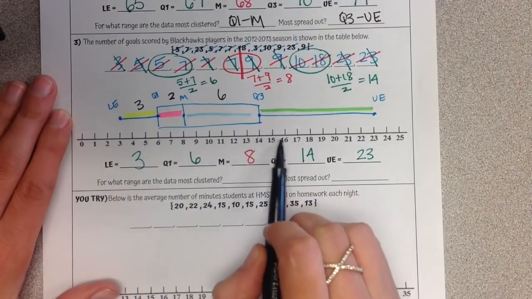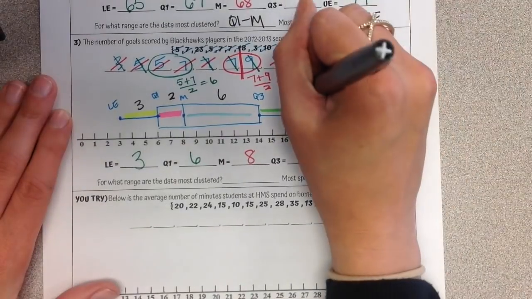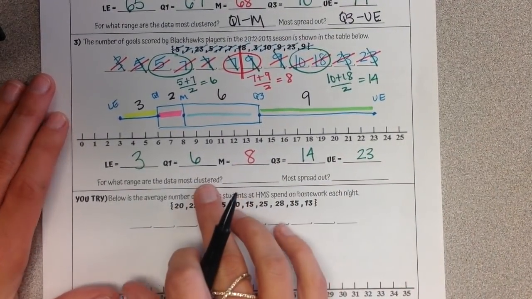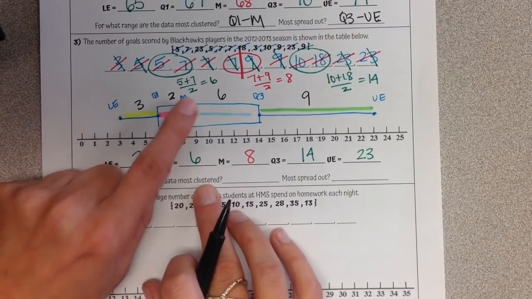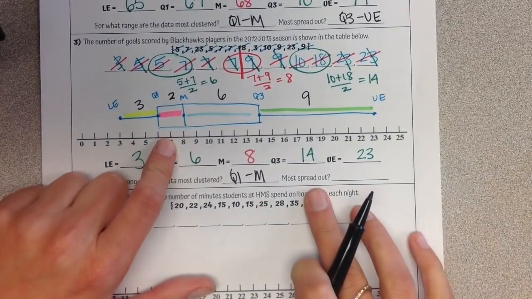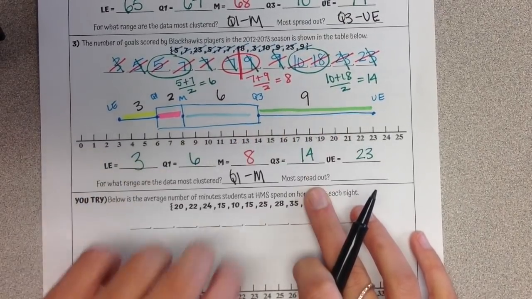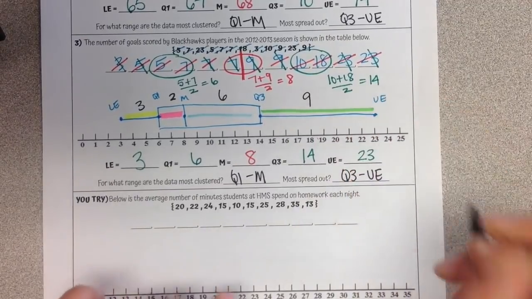And right here, 1 through 9, or 23 minus 14 is 9. So the most clustered, the smallest range, is 2. That was between your Q1 and your median. And the most spread out, the largest number that we have, is 9, which was between our Q3 and our upper extreme. Go ahead and do the U-try.